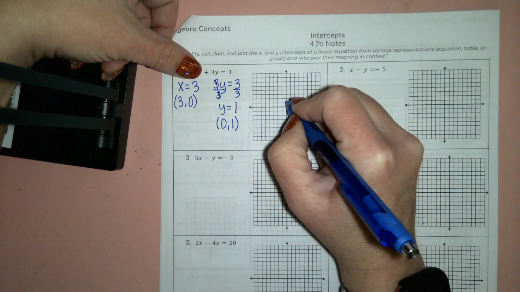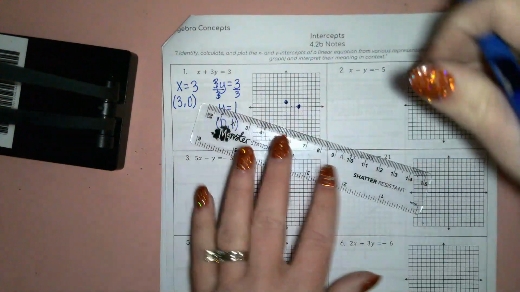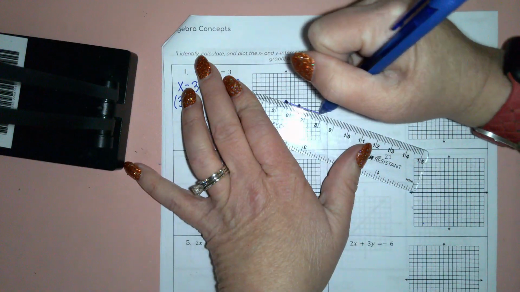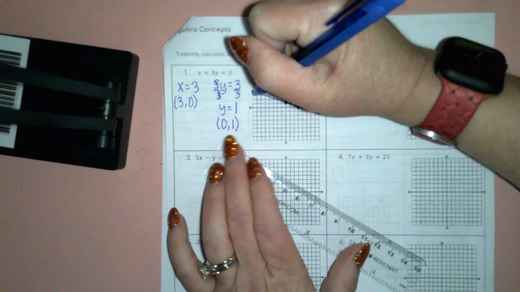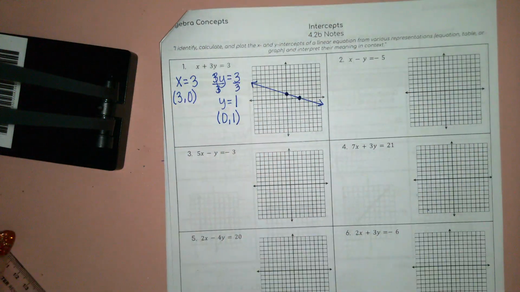Once you have those two dots on your graph, you're going to connect them with a straight line. And on Pair Assessment, it automatically will connect those two dots with a straight line once you graph it. And that's all you have to do.